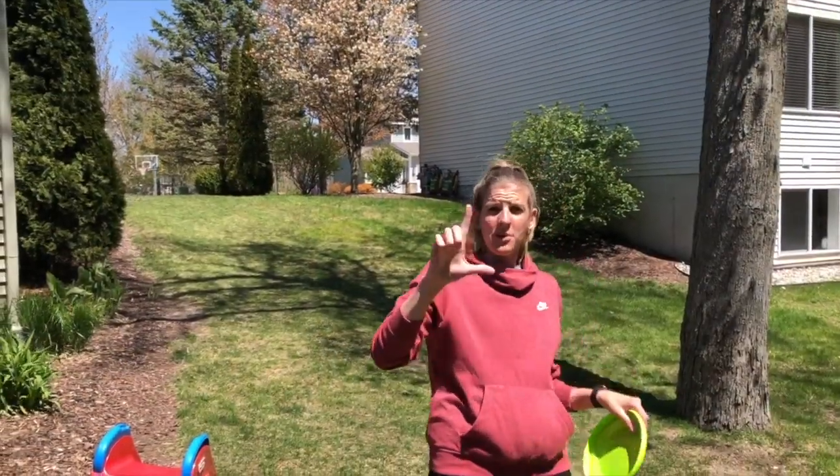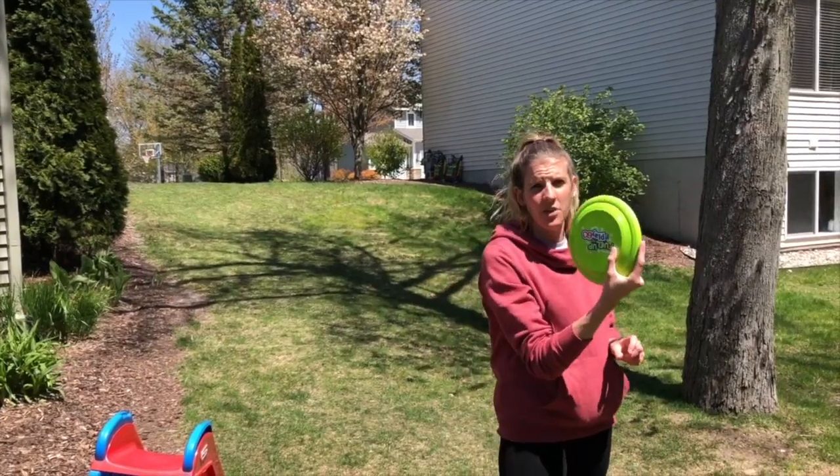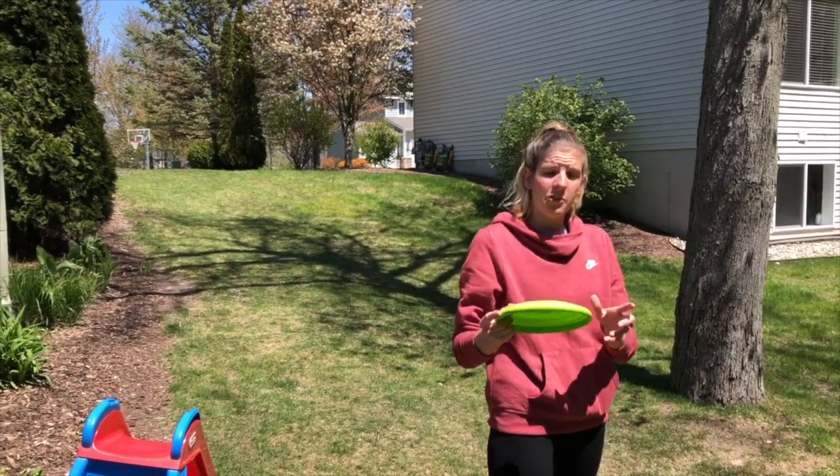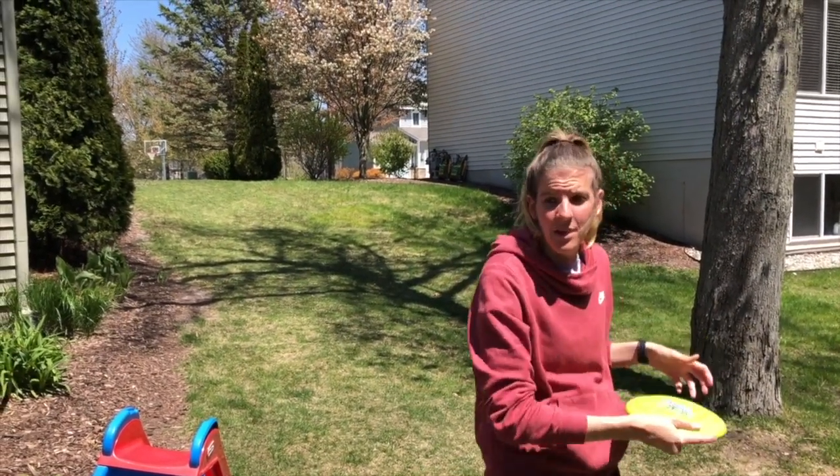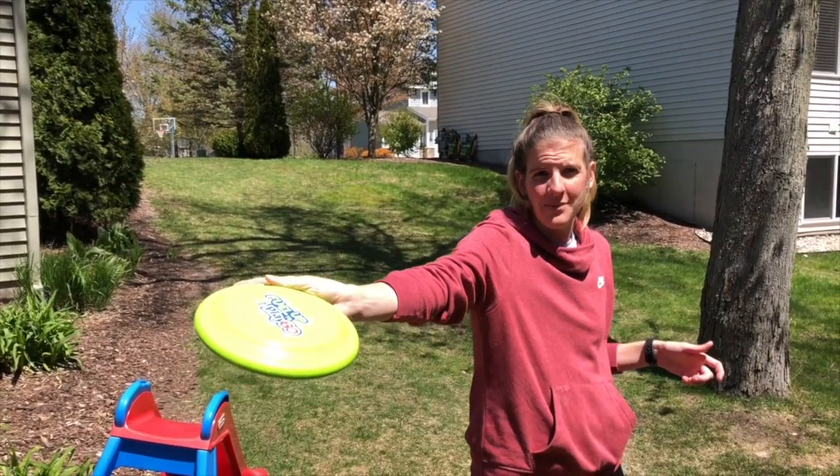Throwing the Frisbee, remember your L. Pointer finger goes on the side, thumb on the top, 3 fingers on the bottom. And the Frisbee goes across your body, step, flick your wrist, and follow through toward the target.